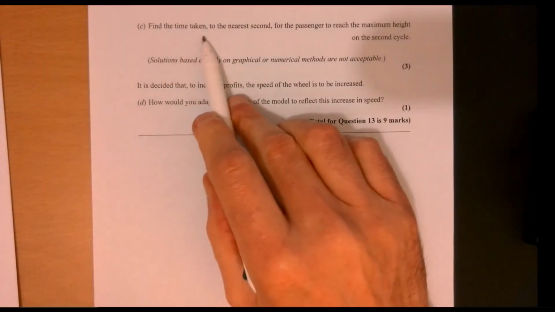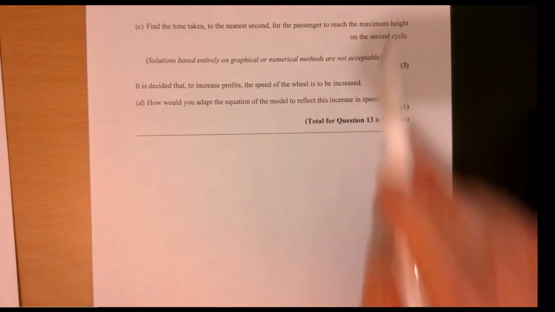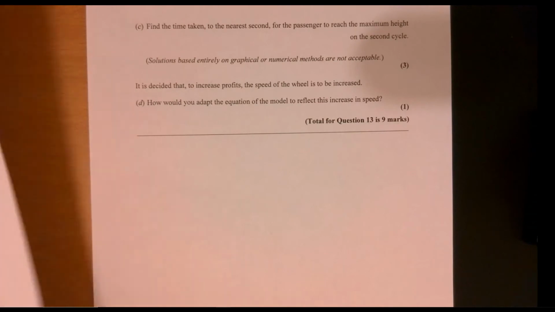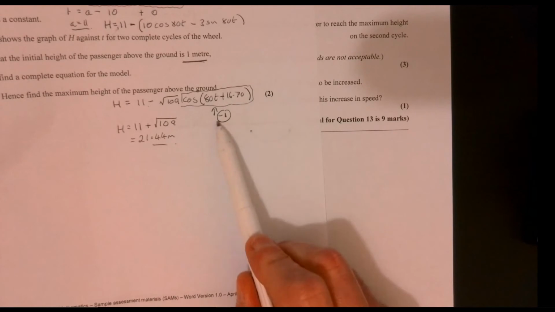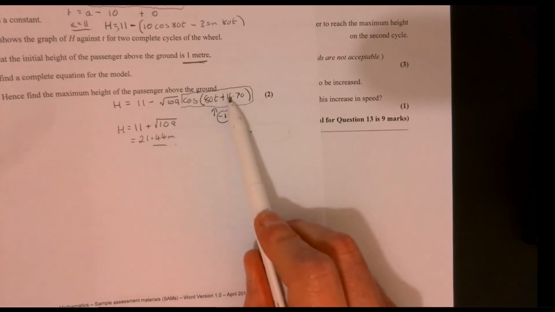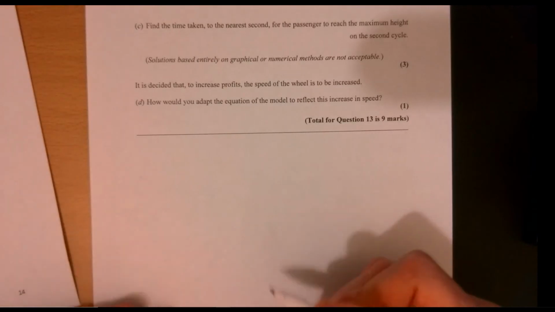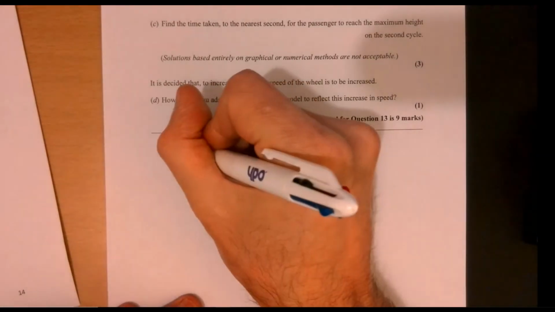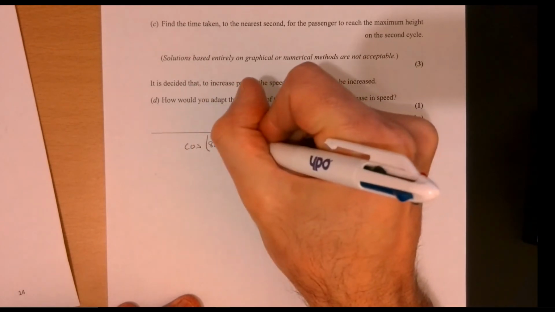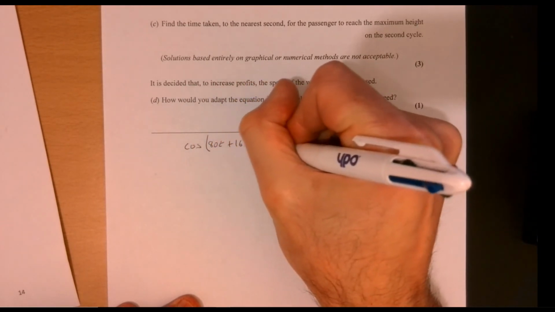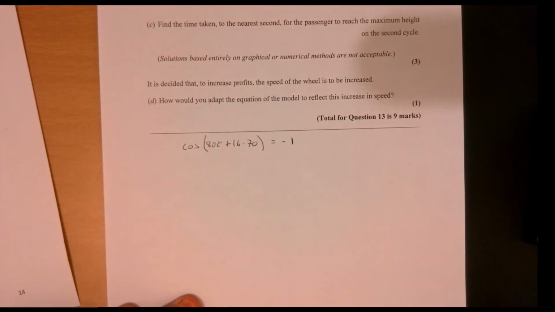Now there is another page to this question, and we need to look just here. It says find the time taken to the nearest second for the passenger to reach the maximum height on the second cycle. So remember what we're looking for. We're looking for this bit to be -1. So we know what the maximum height is. This is all we're really interested in, when this is equal to -1. So we'll just quickly jot that bit down. We're interested in cos of 80t plus 16.70. I'm interested in when that is equal to -1.